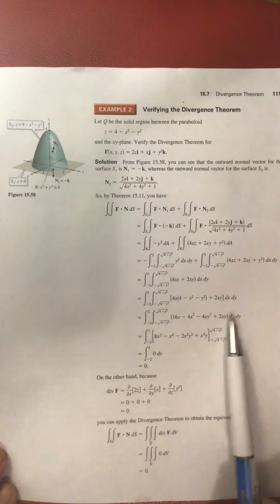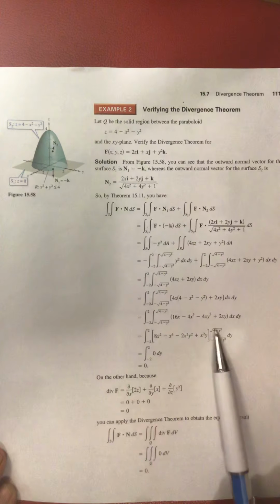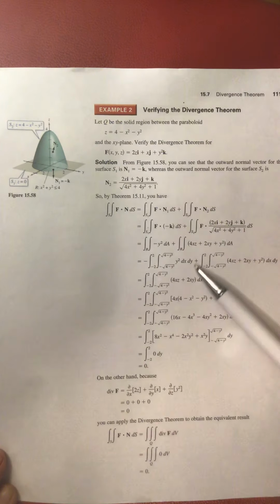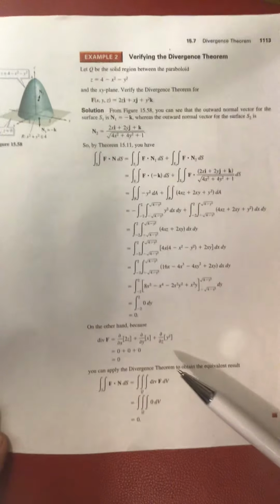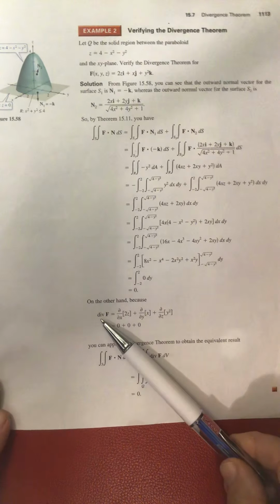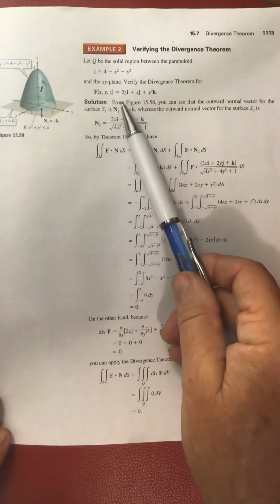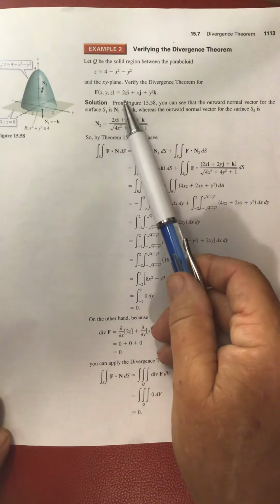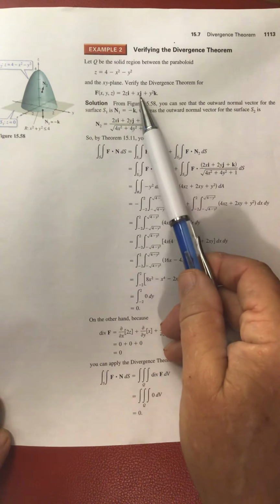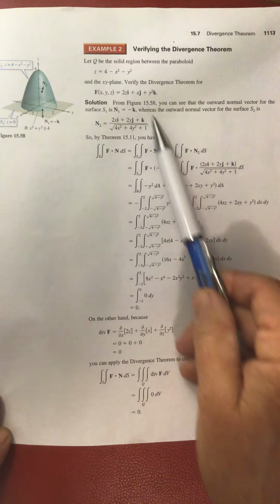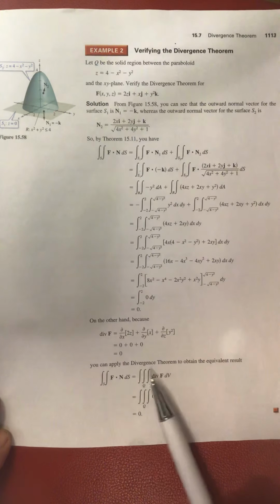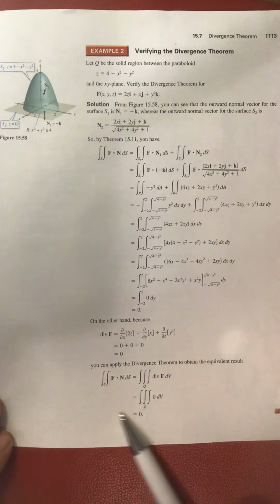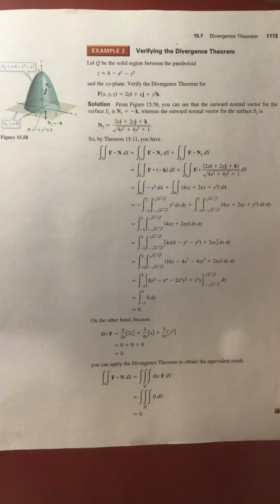So now we're taking this integral, and if you do the work, you'll find out it turns out to be 0. A lot of work to get there. On the other hand, the divergence of f, here's f, 2x, the 2zi plus xj, so you take the divergence: the derivative of this in relation to x is 0, to y is 0, to z is 0, so this integral becomes the triple integral of the divergence, which is 0. Look how much easier the divergence theorem makes this work.